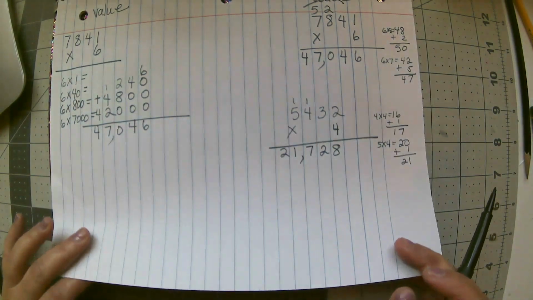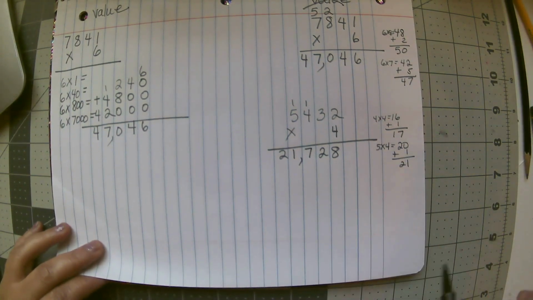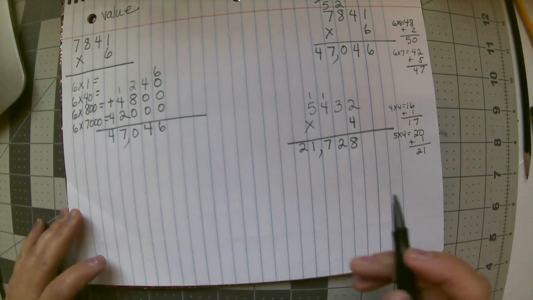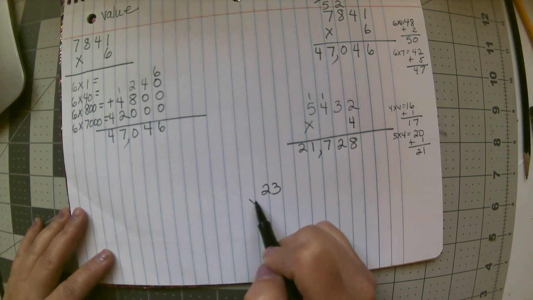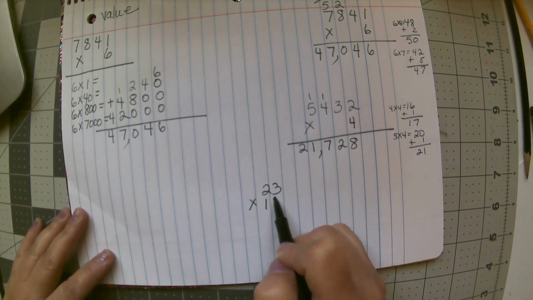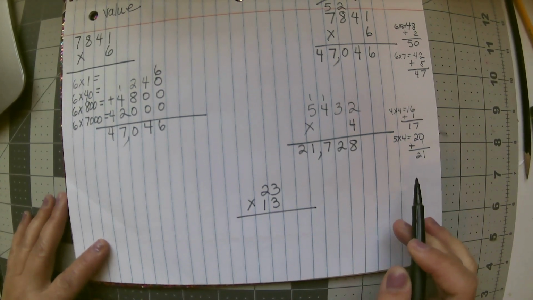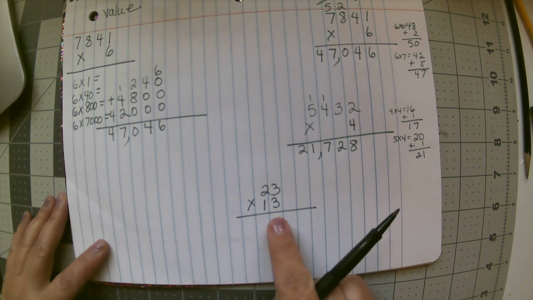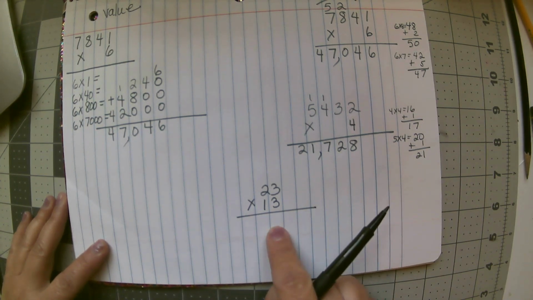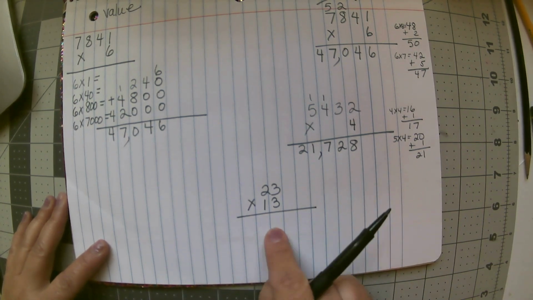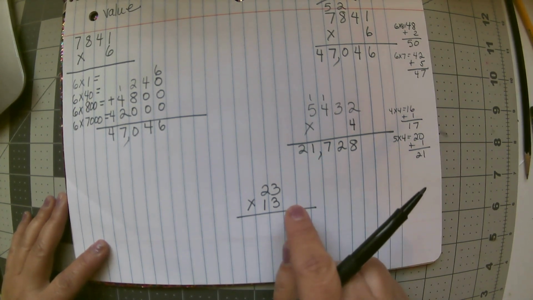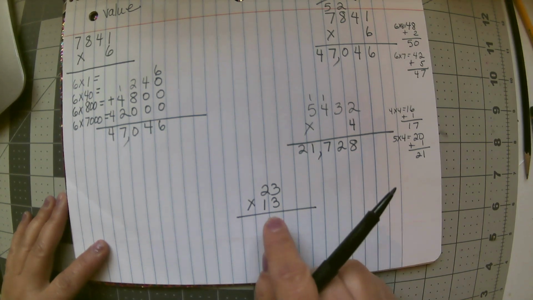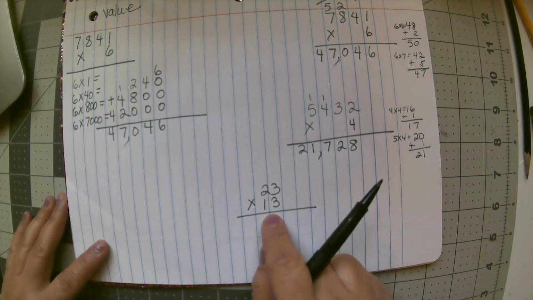I will be coming to you with another video on how to multiply 2 digits by 2 digits. We will review the box method on this, partial products, and I'm going to teach you the standard algorithm strategy on how to multiply when you have two digits on top of two digits.